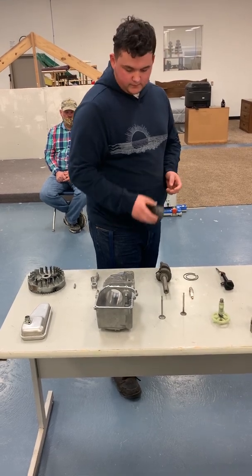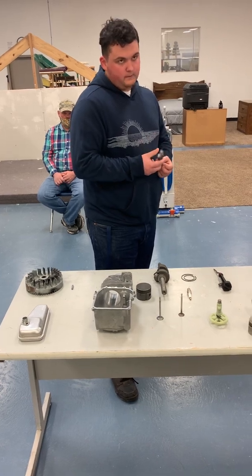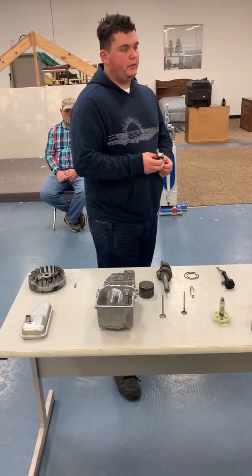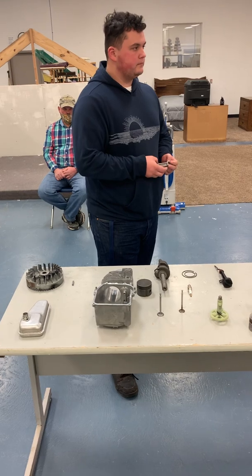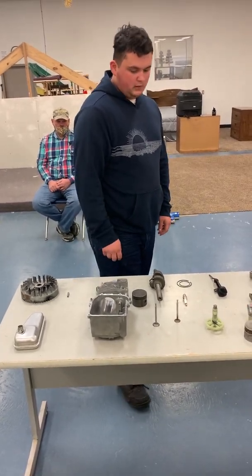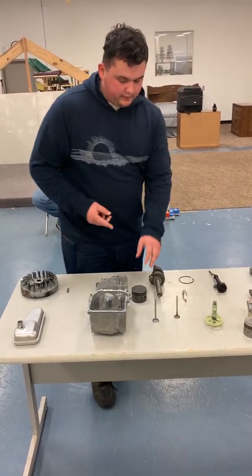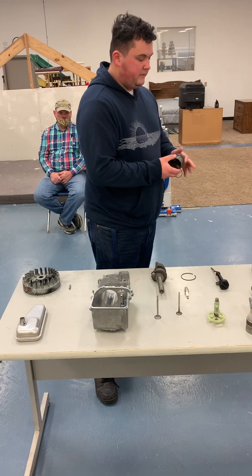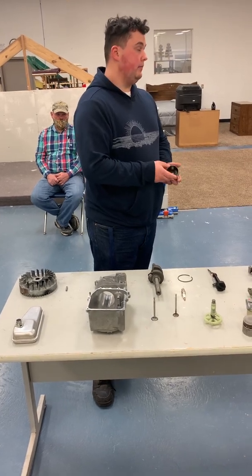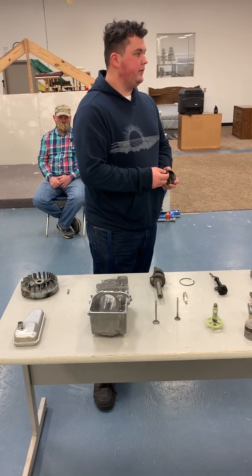Connecting rod. This here is the connecting rod. It connects the piston to the crankshaft. Piston rings. These rings are expandable and they fit into the grooves of the piston. They make a seal to prevent any gas or liquid from going past the piston into the crankshaft oil.